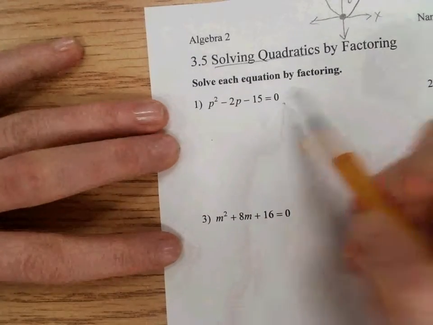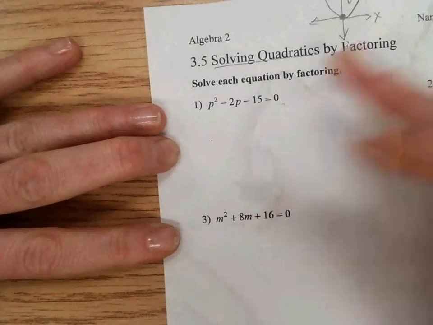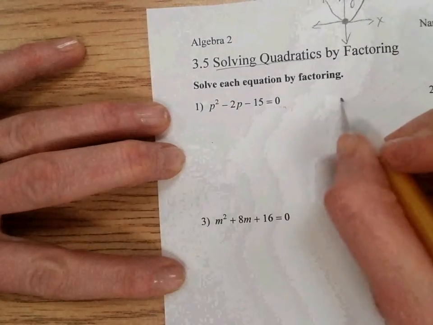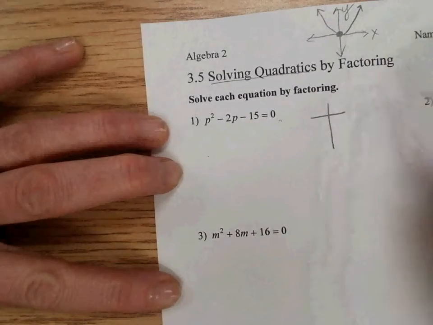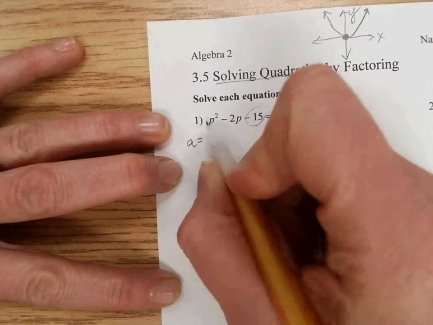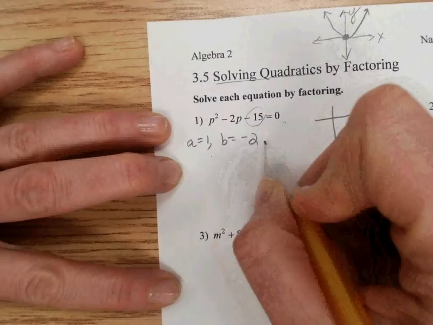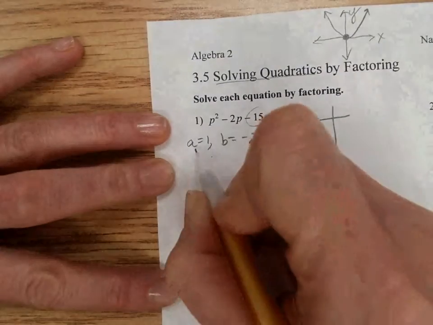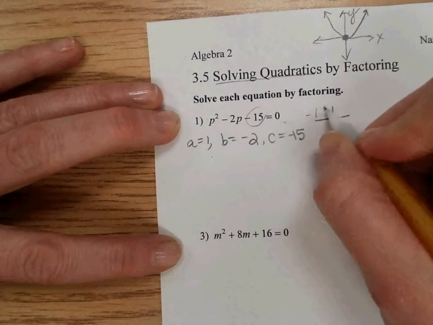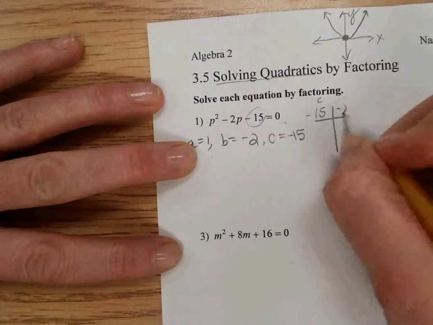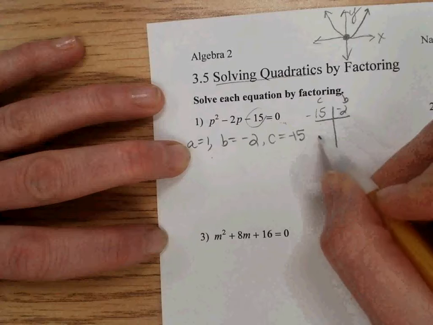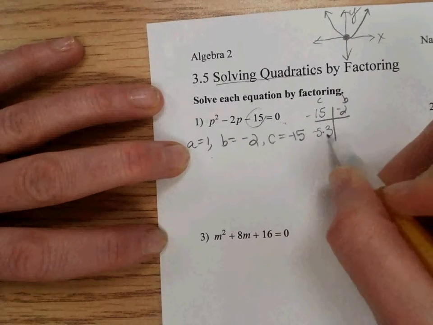Previously in Unit 2, we were just looking at expressions and practicing factoring. So you'll see how that applies here. We'll factor in the same way that we did in Unit 2, starting with noticing what our A value is. A is 1, B is negative 2, C is negative 15. Since A equals 1, we have our simplest method of factoring, and we just put our C value on the left side of the t-chart and the negative 2 on the right side. That's our B value. Try and find the two values that multiply to get negative 15 and add to get negative 2. So that works out to be negative 5 and 3.